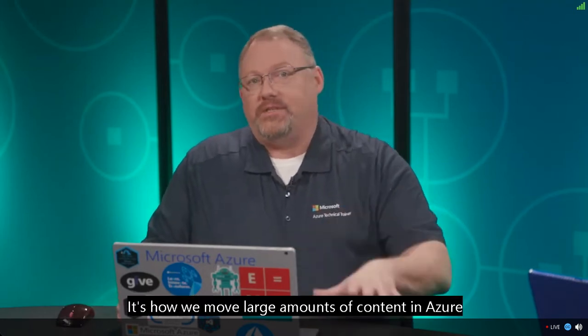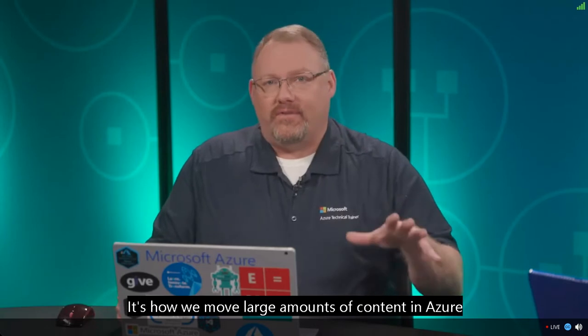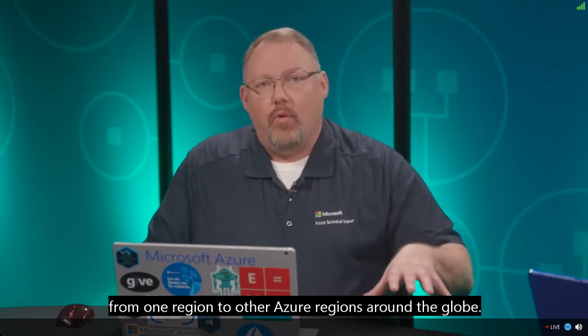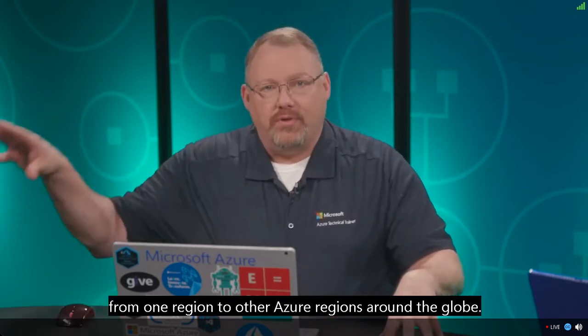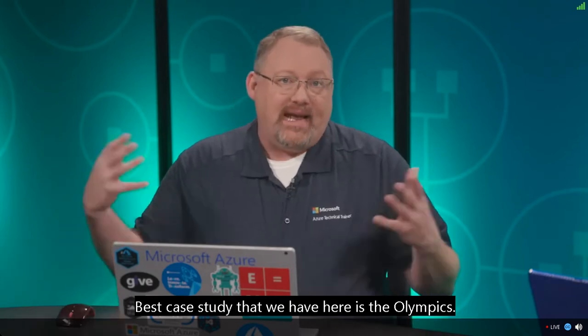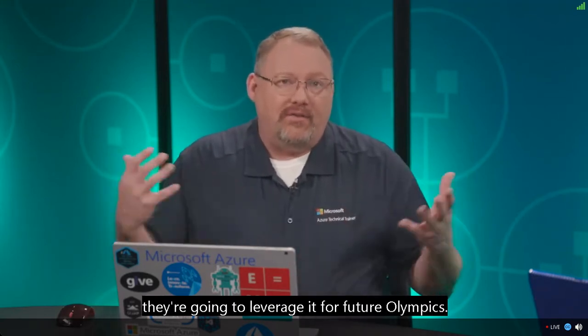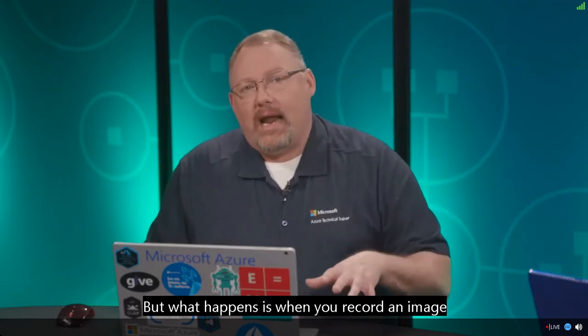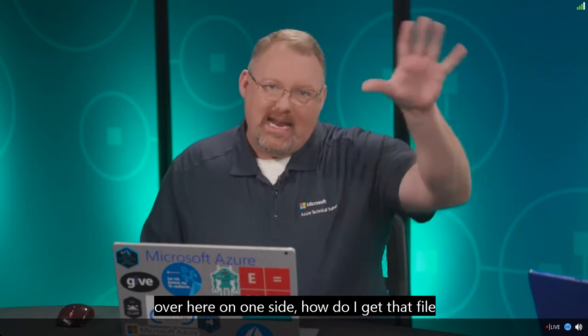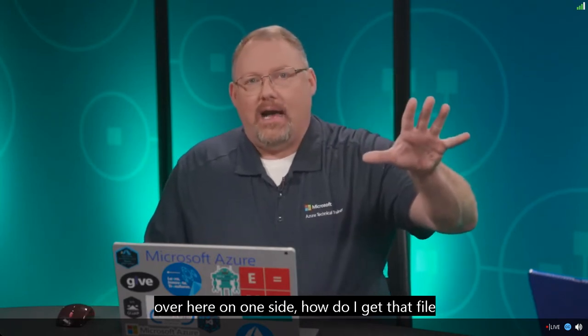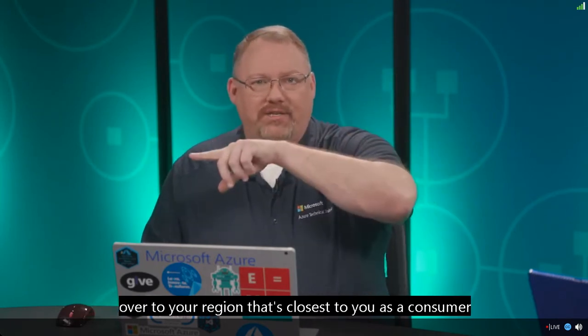Content delivery network. I've mentioned this a couple times, but I'll mention it again. It's how we move large amounts of content in Azure from one region to other Azure regions around the globe. The best case study we have here is the Olympics. The Olympics in Rio actually leveraged the content delivery network, and I believe they're going to leverage it for future Olympics. But what happens is when you record an image over here on one side, how do I get that file over to your region that's closest to you as a consumer so you can watch an Olympic event?